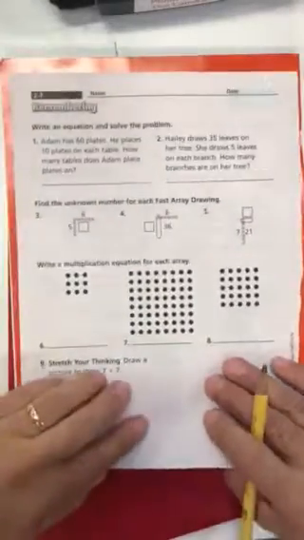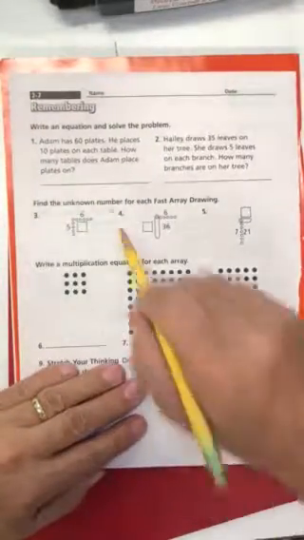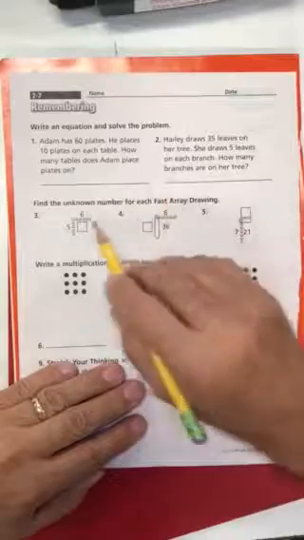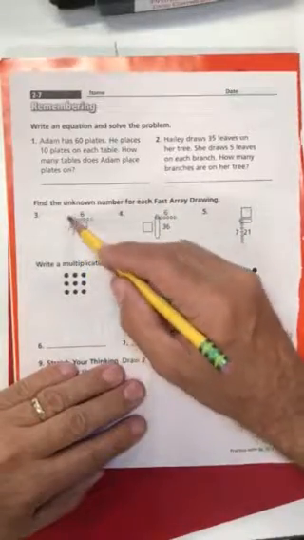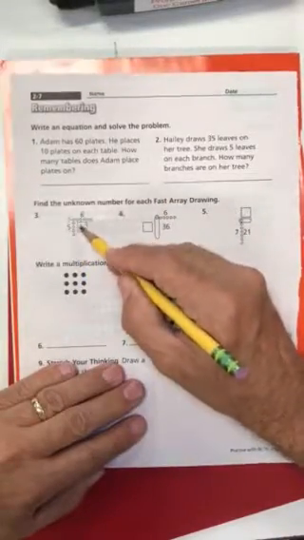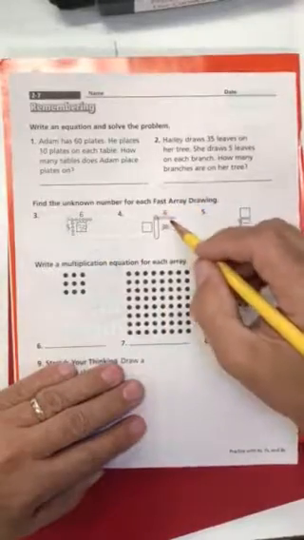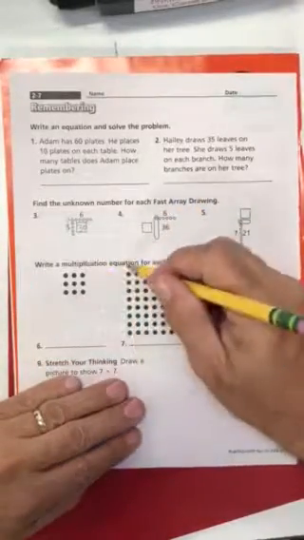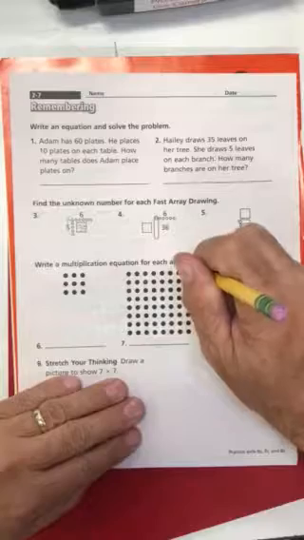The back side, it's just more of the same. And this one is more of the same. You multiply. 5 times 6 is 30. Write a multiplication equation for this array.